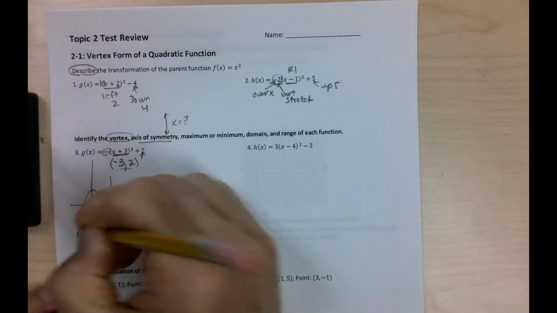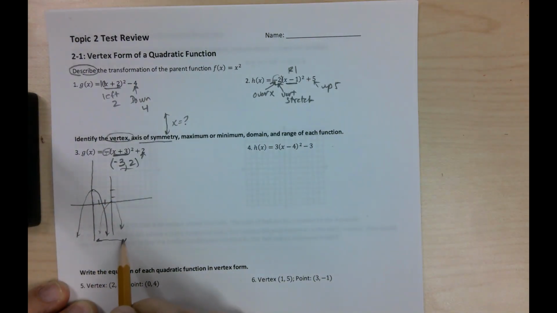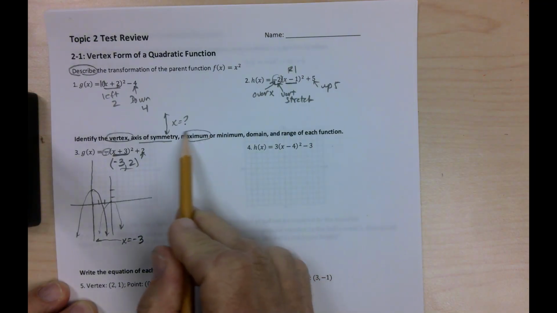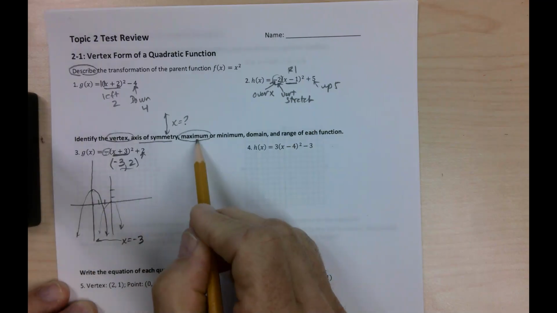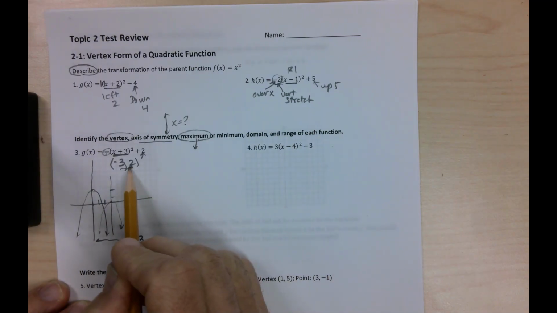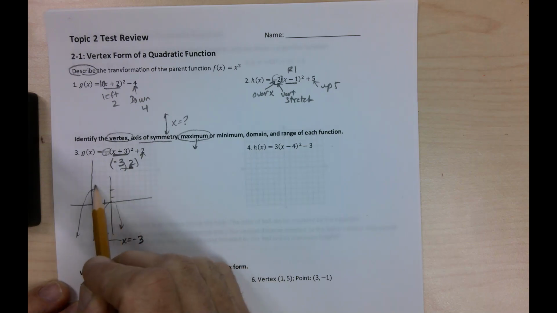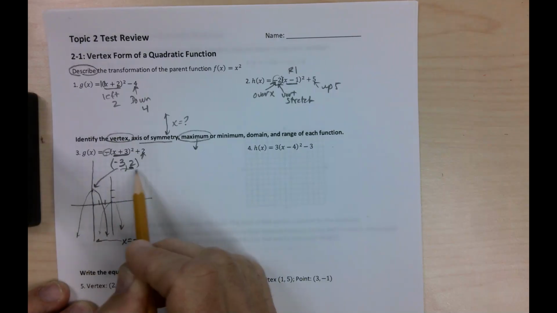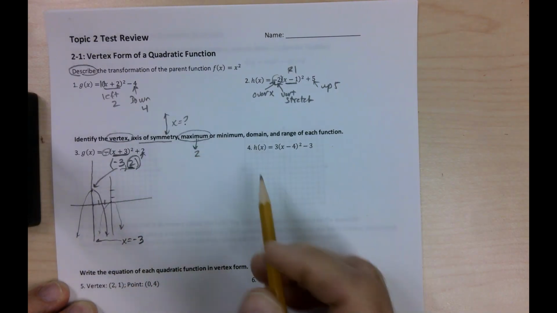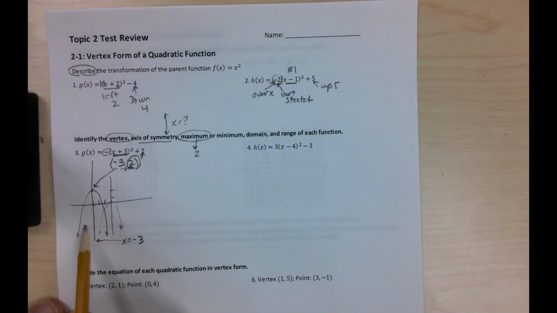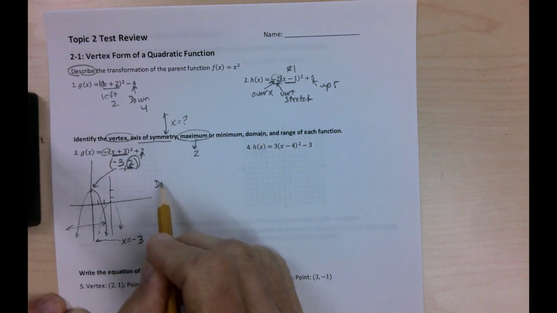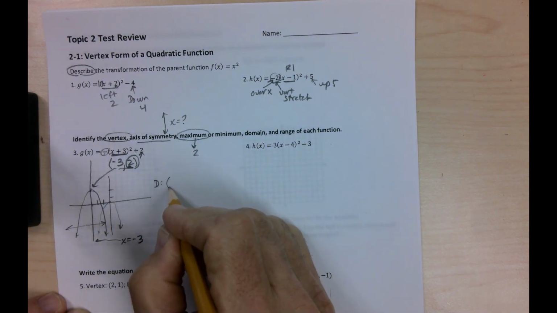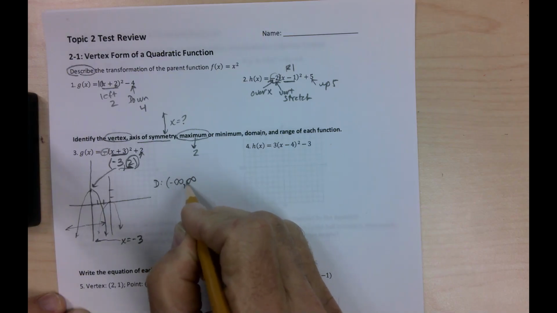The axis of symmetry is right there, so that is x equals -3. It has a maximum because it goes up and down, and what is the value of the maximum? It's the highest value of y, so in this case, that point is -3, 2, so it gets up to the height of 2. What's the domain? Well, it keeps getting wider and wider in all directions. So the domain for this one is -infinity all the way to +infinity.